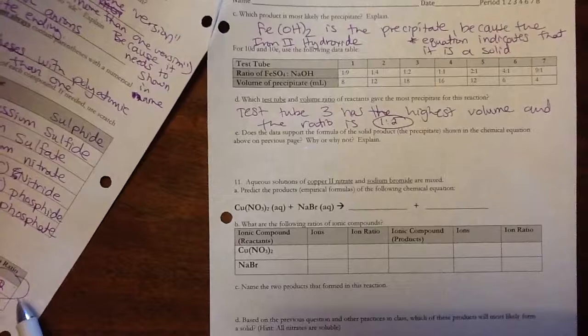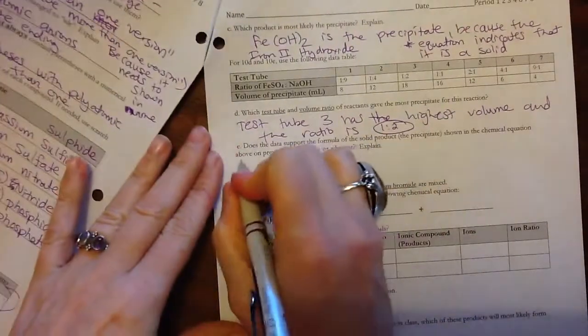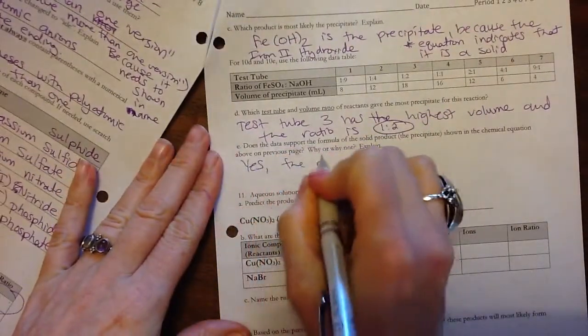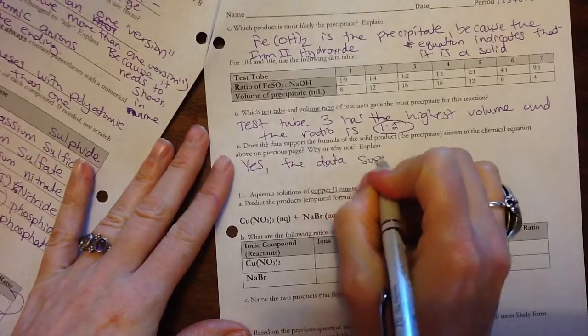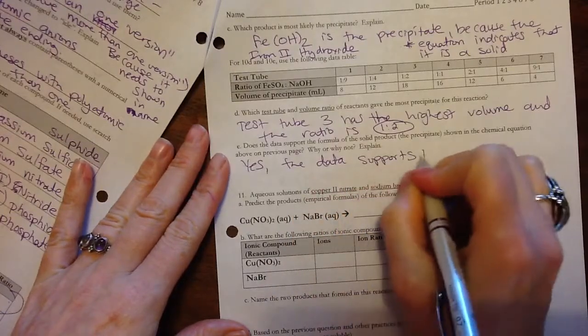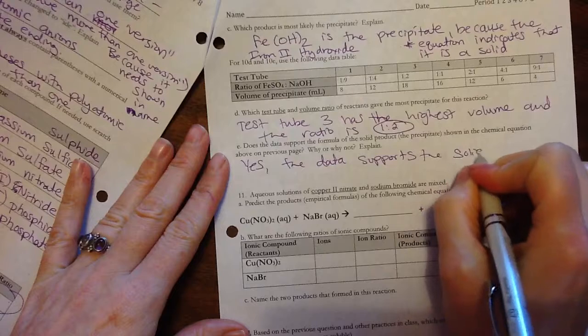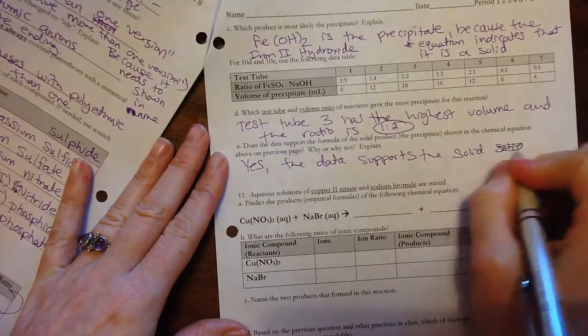So does that number match? Yes. The data supports the solid product. Oh, excuse me.